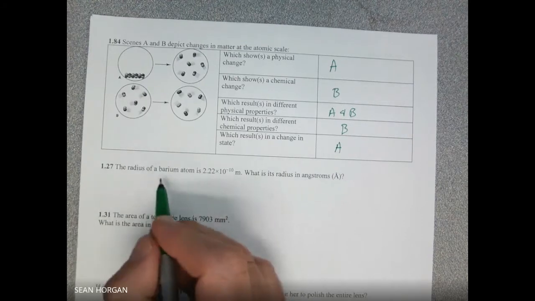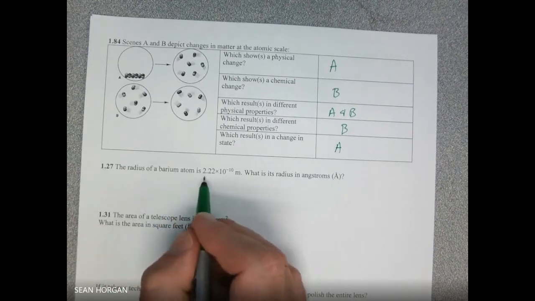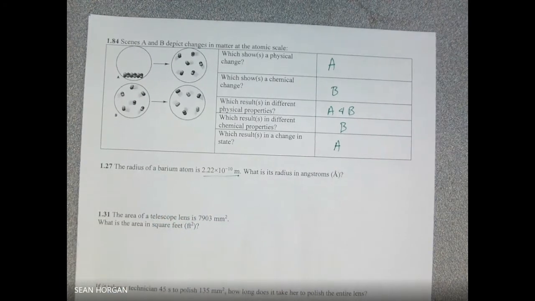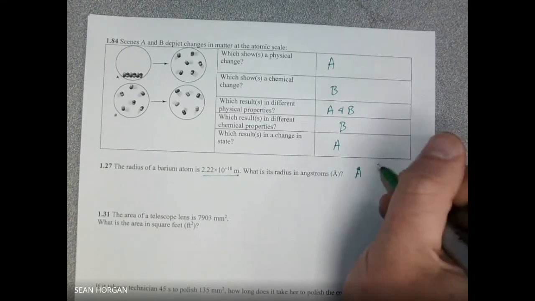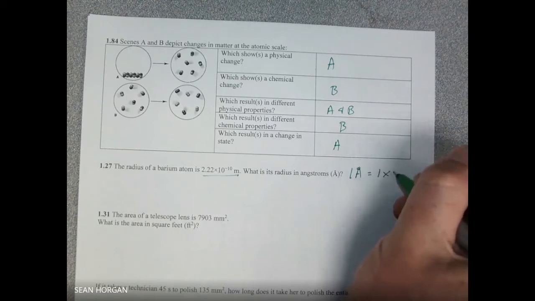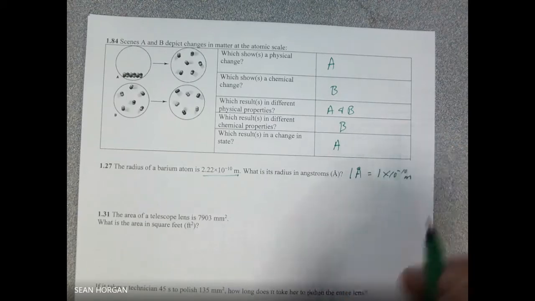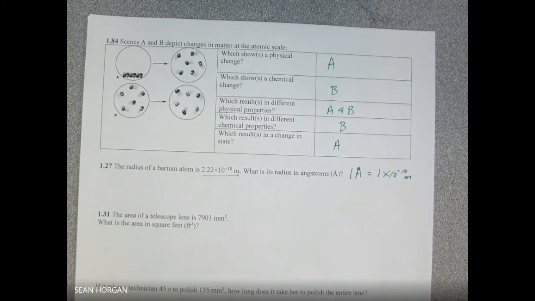All right, this is the radius of a barium atom, this value. What's its radius in angstrom? So angstrom is what we use when we measure the size of atoms. 1 angstrom literally means 1 times 10 to the negative 10th meter. So it's a distance measurement, right?